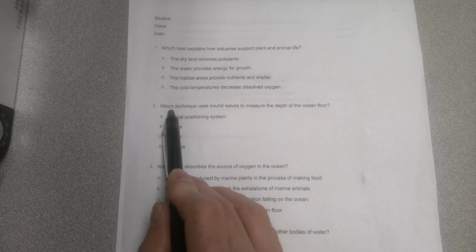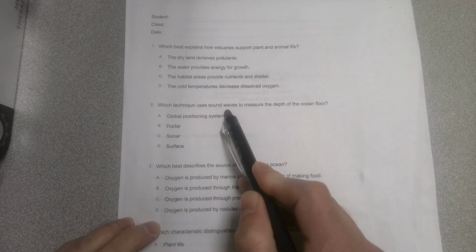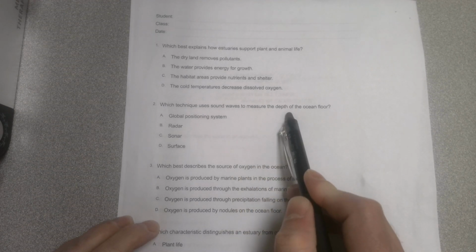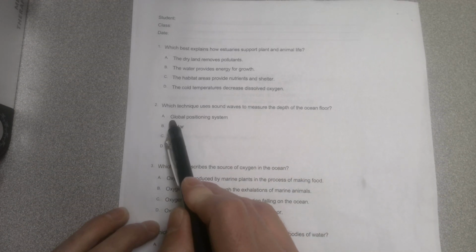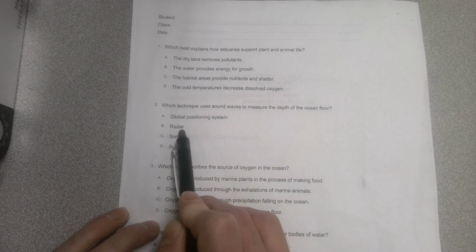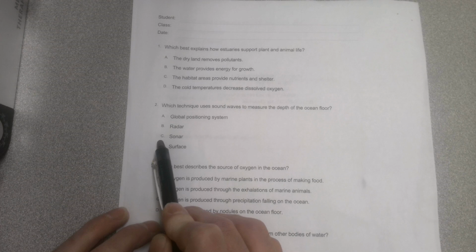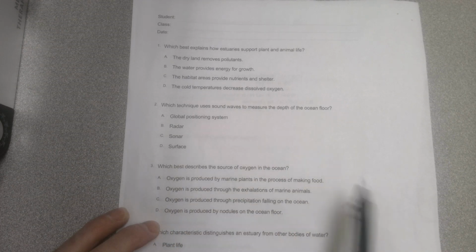Question number 2. Which technique uses sound waves to measure the depth of the ocean floor? A. Global positioning system. B. Radar. C. Sonar. D. Surface.